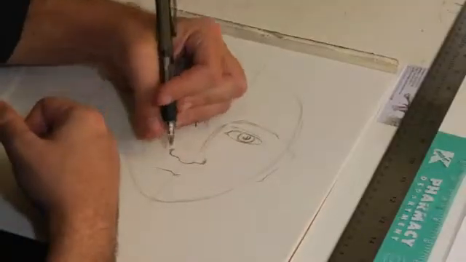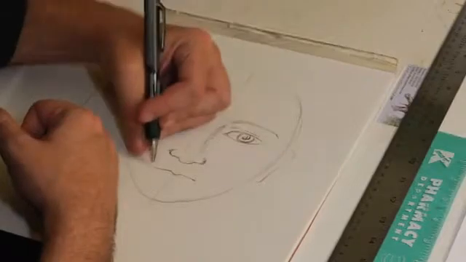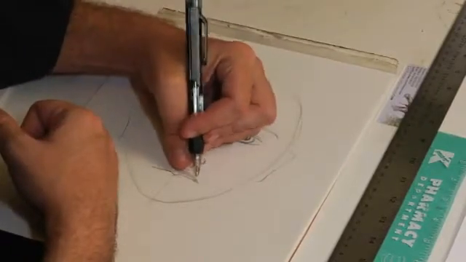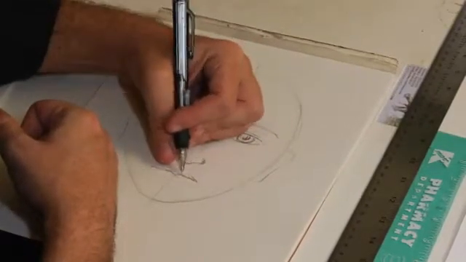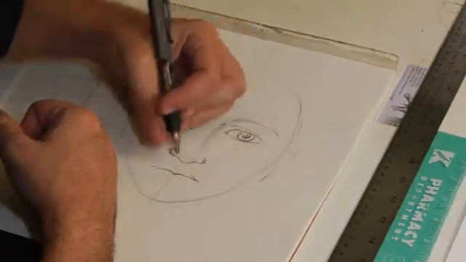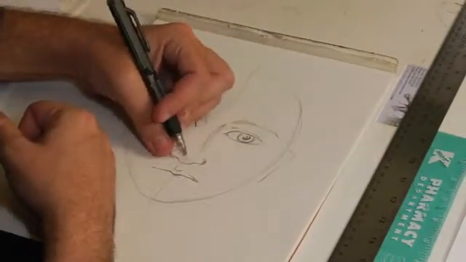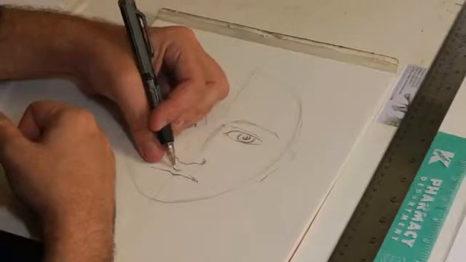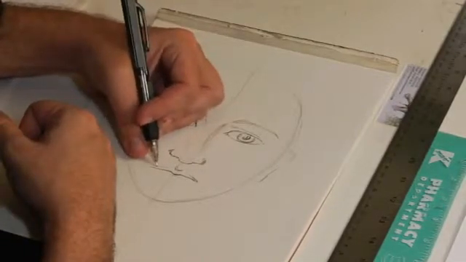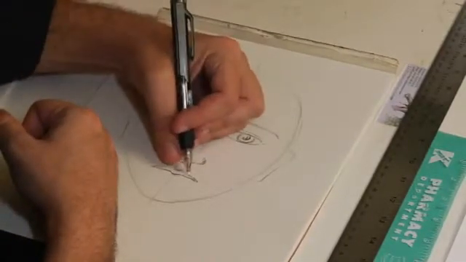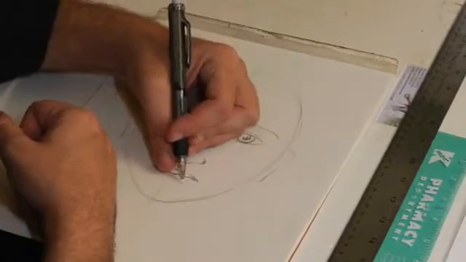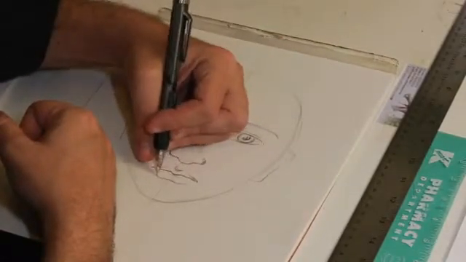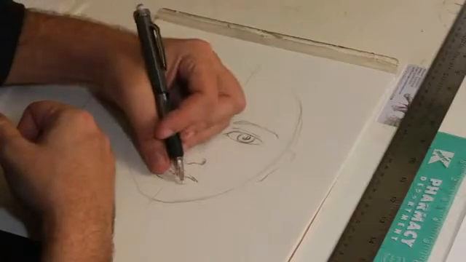And mouths are the same way. Usually this is a good standard shape, but sometimes the mouth line itself actually appears straight. Some people, even when their mouths are at rest, they look like they're smiling. That's just the way their mouth is shaped. And some people just the opposite.